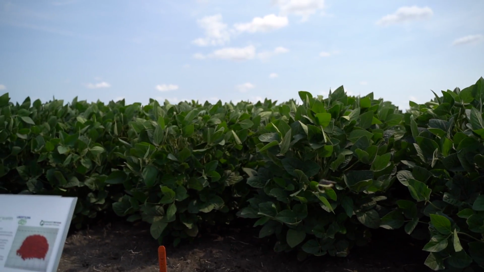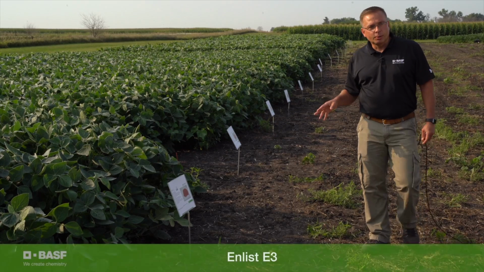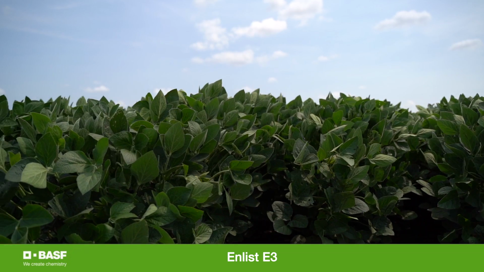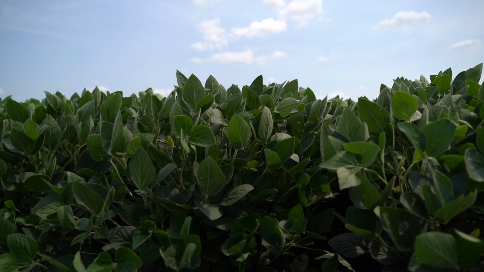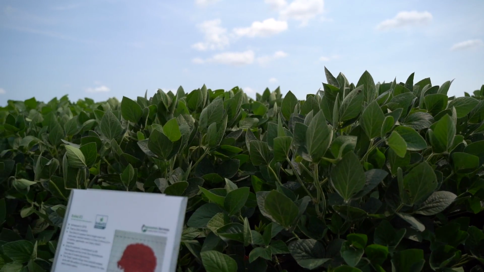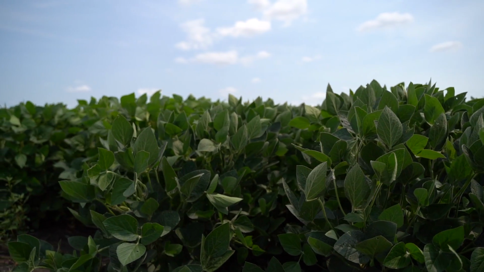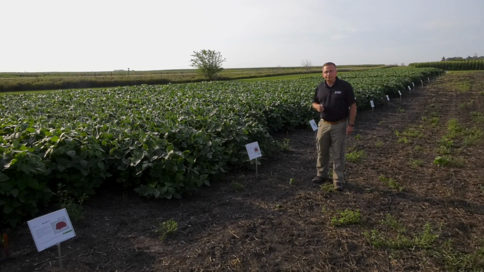And again, on the BASF side, we use that in the Credenz brand. As we finish up with LGT27, introduced in 2018, we move into the Enlist E3 trait, introduced in 2019 by Dow AgroSciences, and it conveys tolerance to 2,4-D choline, glyphosate, and glufosinate. Again, a major player today, continues to grow in popularity, widely used, and this is the trait that we use in our Zetavo soybean brand.